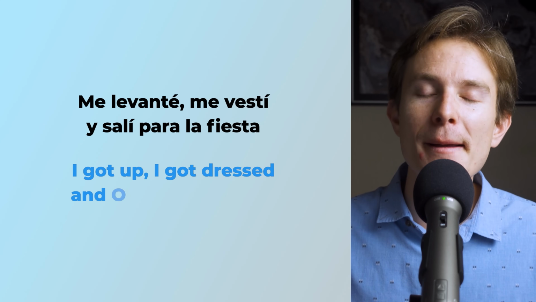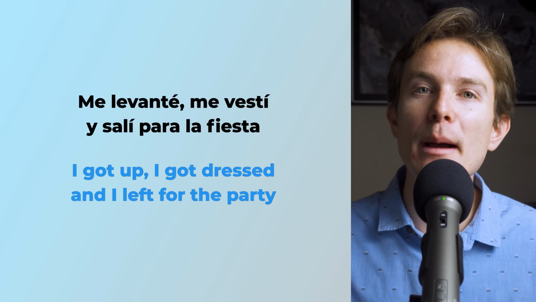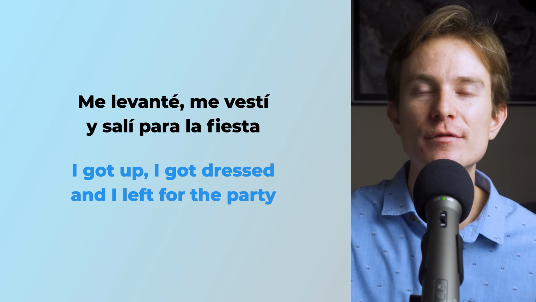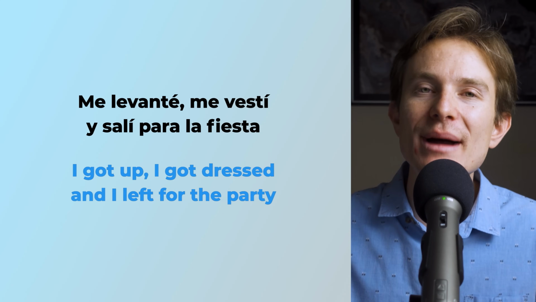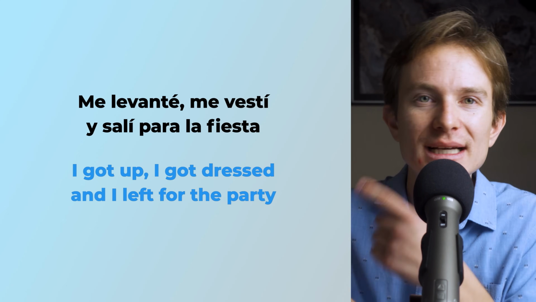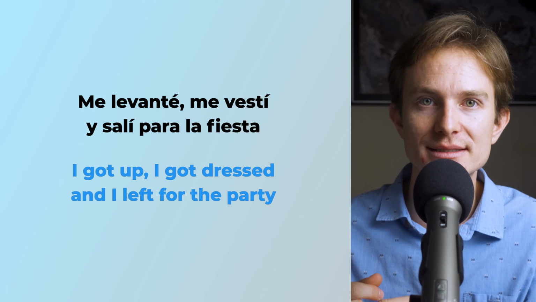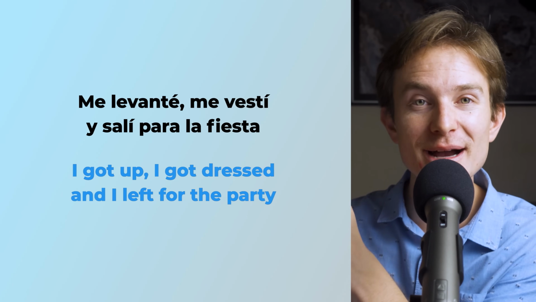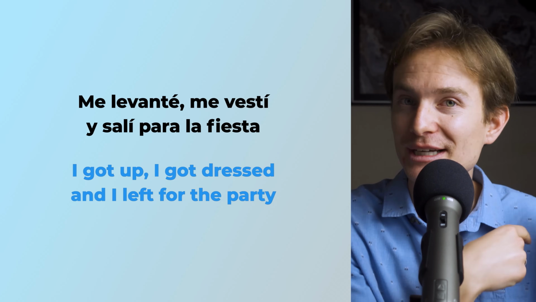Me levanté, me vestí y salí para la fiesta. So I got up, I got dressed, and I left for the party. These are all one-time actions. I got up, I got dressed, I left, right? It's not I was leaving, I wasn't getting dressed, I got dressed, right? That's, like I said, the most important thing to remember. Preterite, one-time actions in the past, imperfect, ongoing actions in the past.